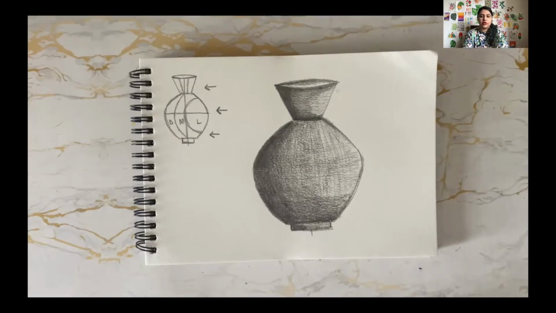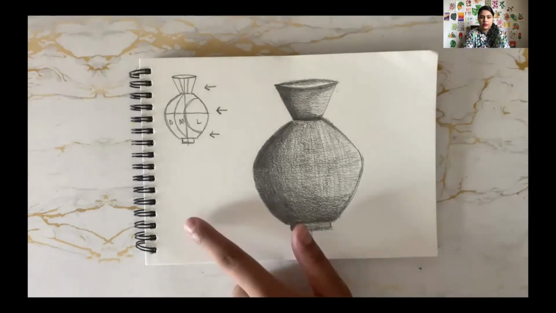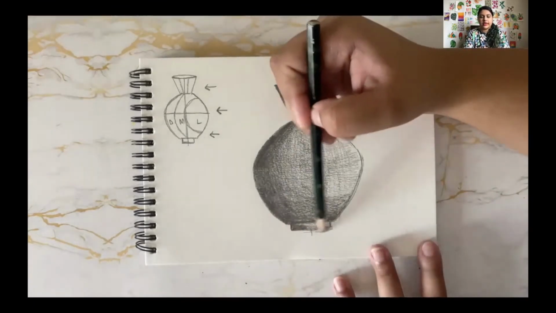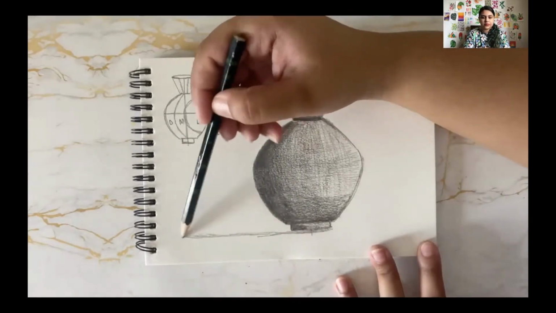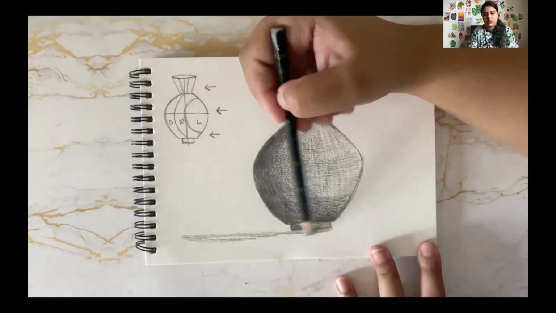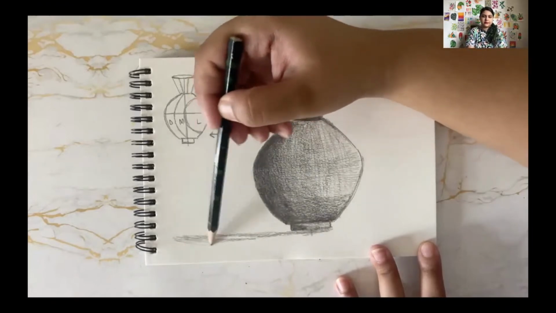So here you can see I'm going to start doing the shadow now. Here I'm just doing a nice thin line of shading. As you can see, just a simple line of shading.